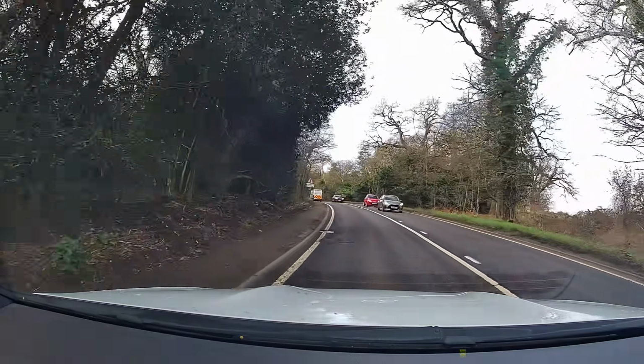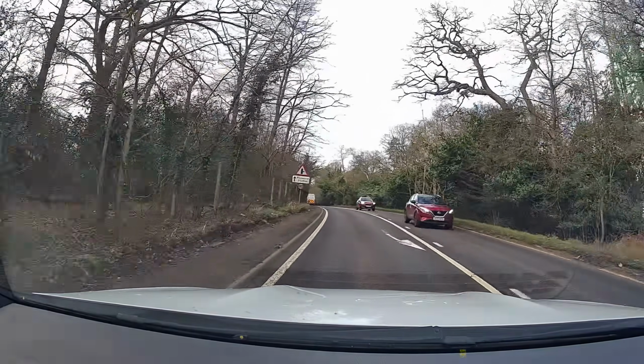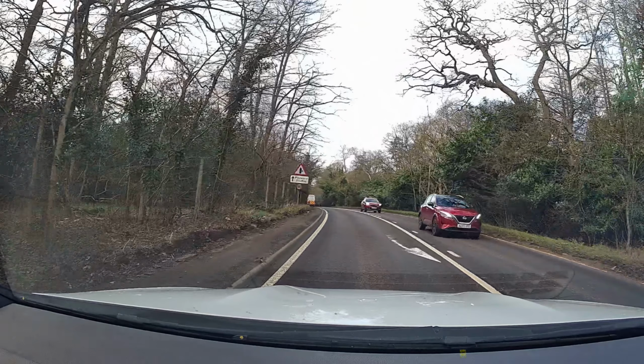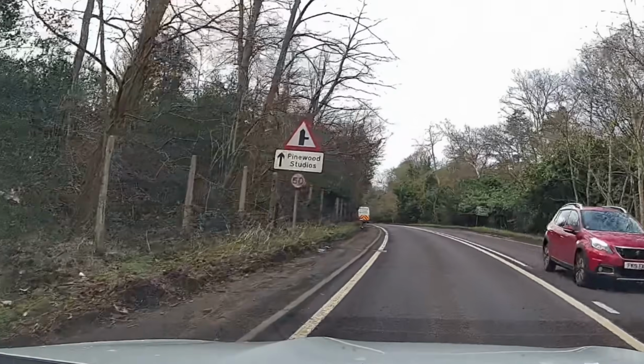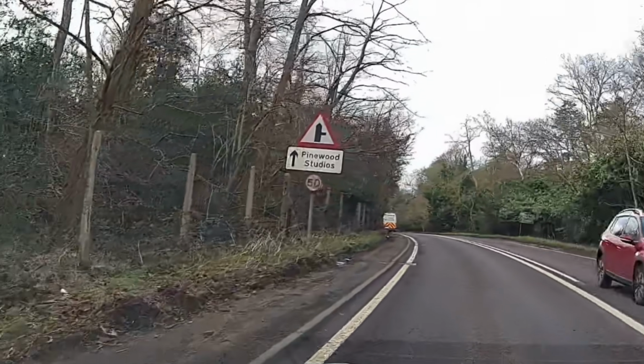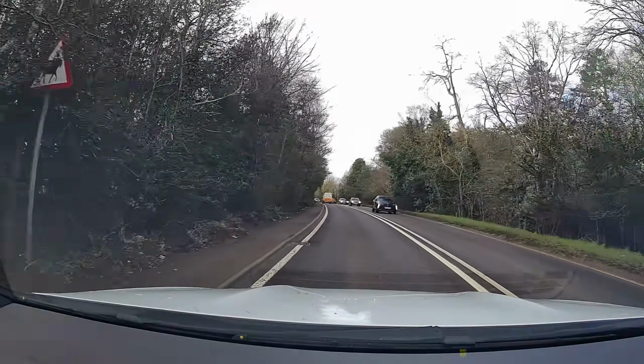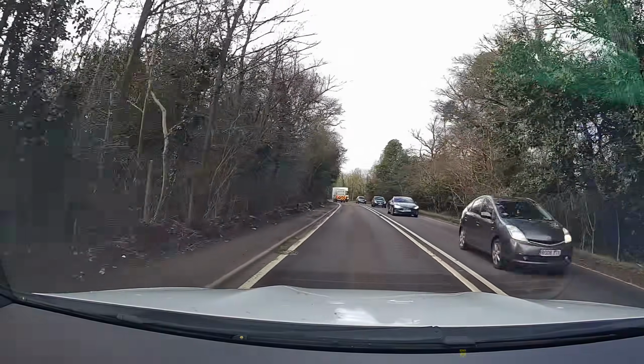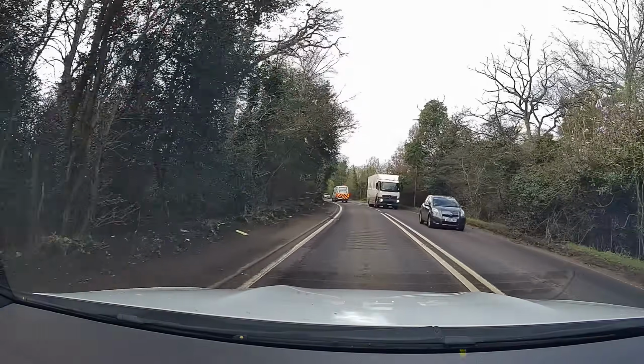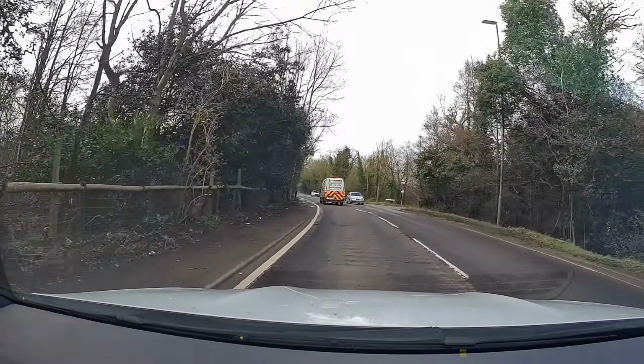As we are still in the bend, we still have a solid line on our side of the road, ordering us not to cross or straddle it. However, due to the hidden junction on the right, there is now a solid line on the other side of the road as well, indicating that the oncoming vehicles should not also cross or straddle the line.